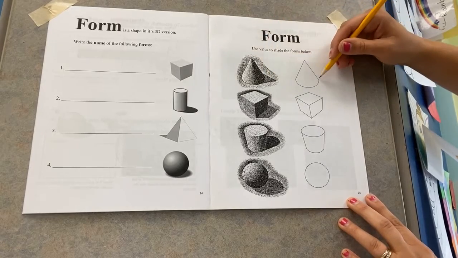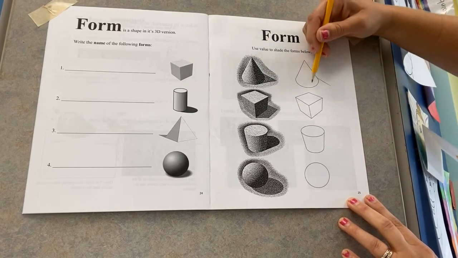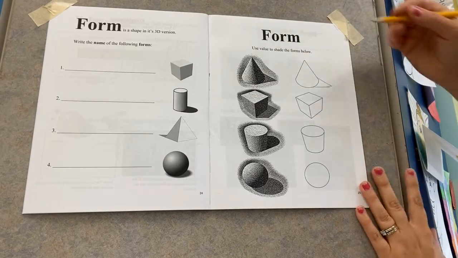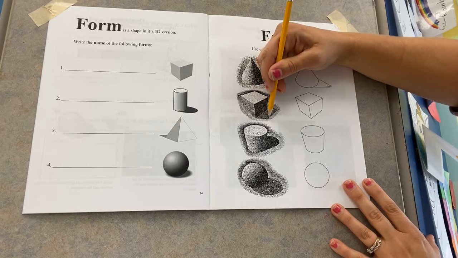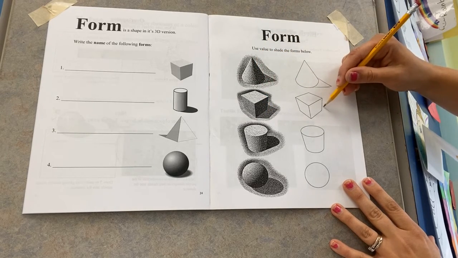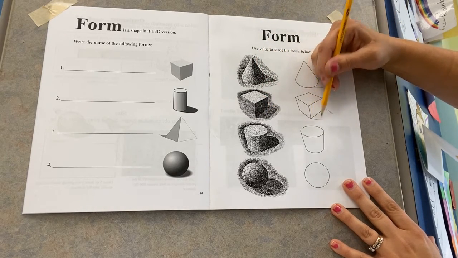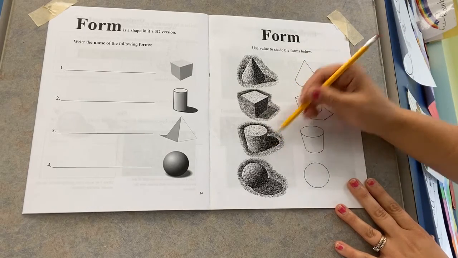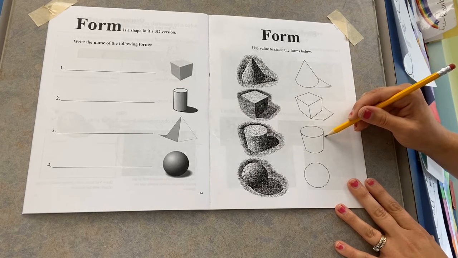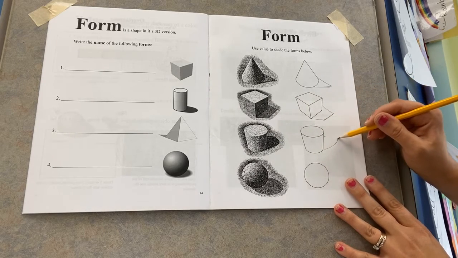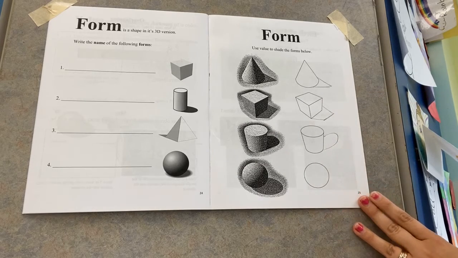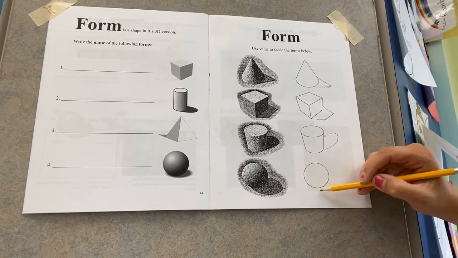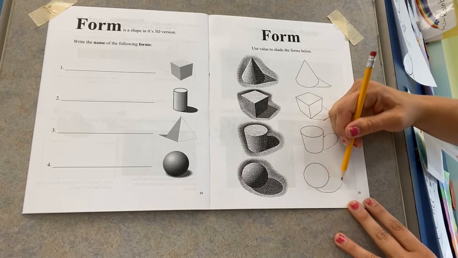I'm going to start by drawing their shadow. So I'm taking a look at the picture on the left, and I'm trying to make it look like that the best I can. So I'm going to start with just shapes of each of their shadows. This is what their shadows would look like if there was a cube sitting in real life, if there was a cone sitting in real life, if there was a cylinder sitting in real life, and a sphere. So I'm just getting these shadow shapes down, and then I'm going to go back and fill them in by applying pressure with my pencil.